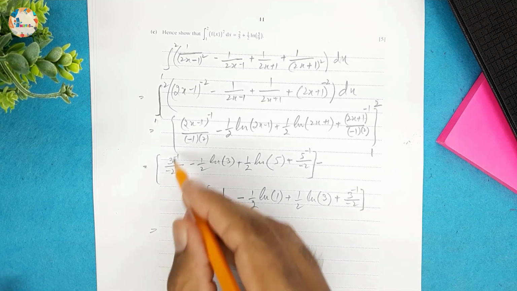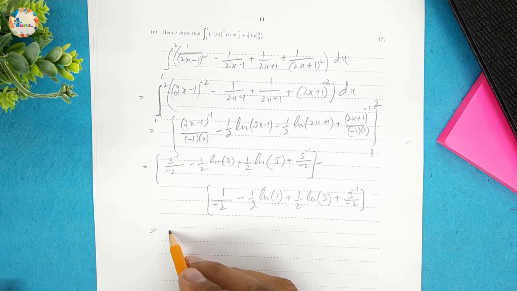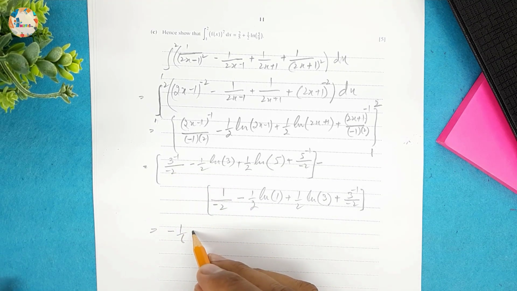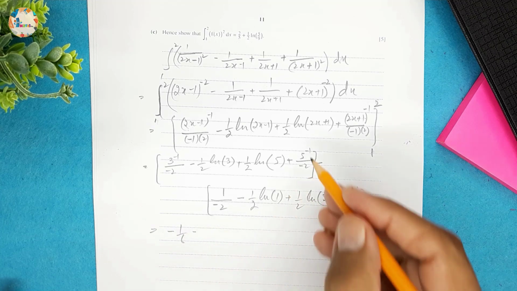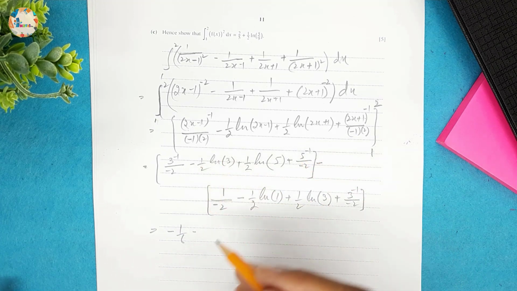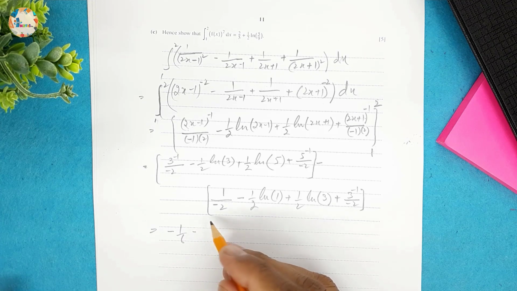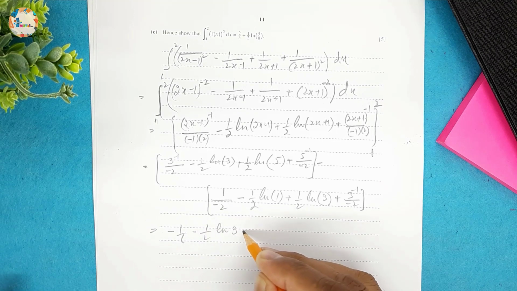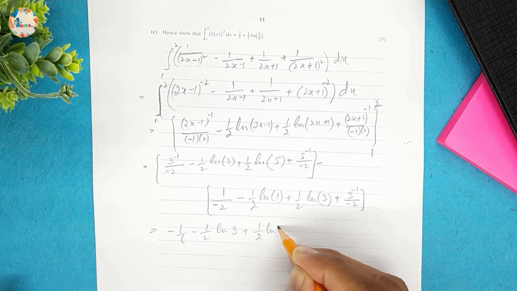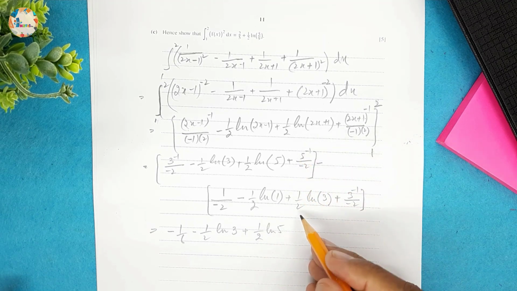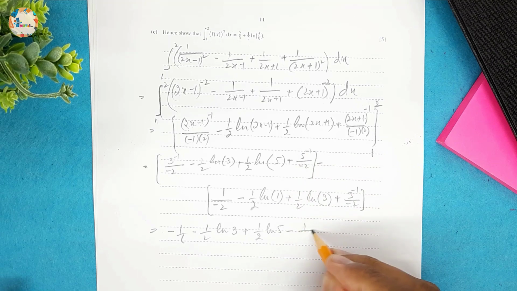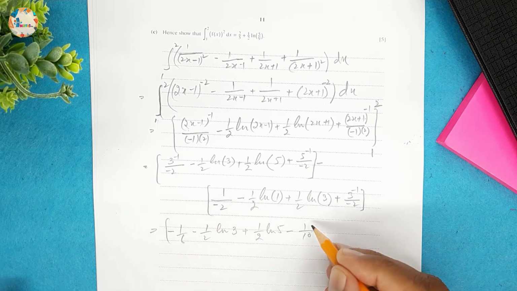Now we can shift the minus power down, so it will be minus 1 over 6 for this one, and this will be 1 by 2 log 3 and plus 1 by 2 log 5, and then this will be minus 1 over 10, so this will be our first term.